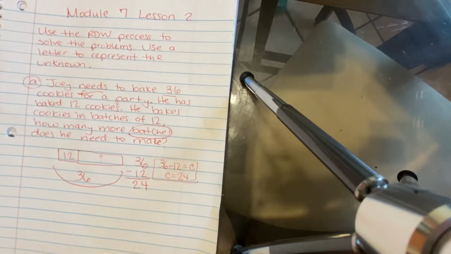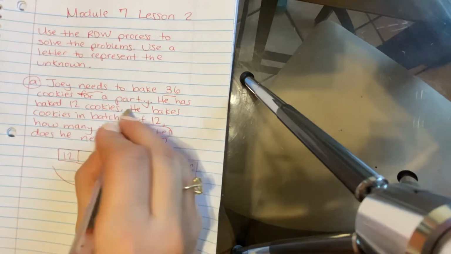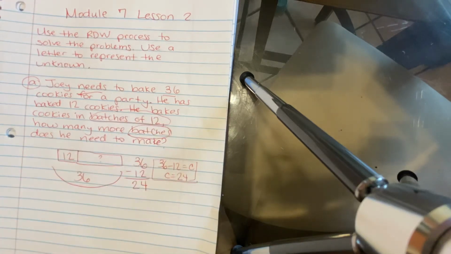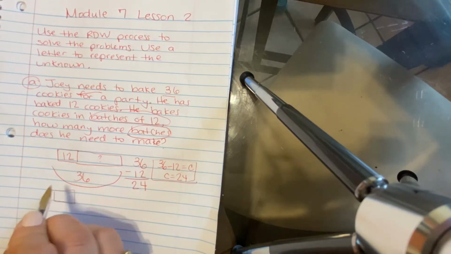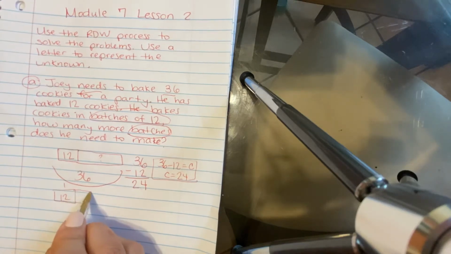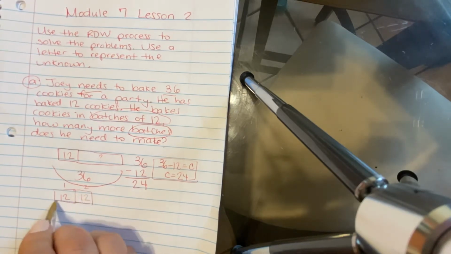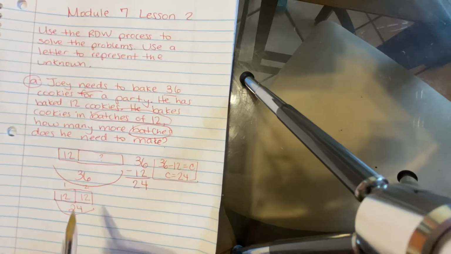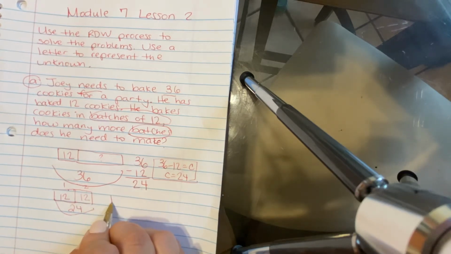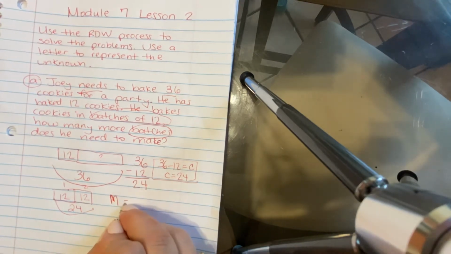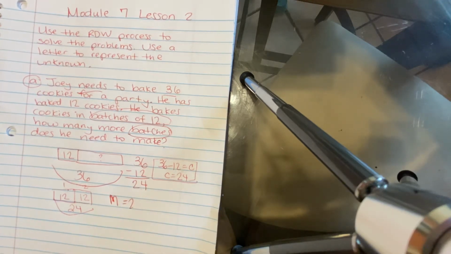But I'm not done. It didn't ask how many cookies he needs to make. It asked how many more batches does he need to make. And it said that he bakes cookies in batches of 12. That means there's 12 in every single batch. He's got 24 still he needs to do. So if I'm going by 12, batch 1 would give me 12. Batch 2 would give me the 24 that he still needs to bake. So he still needs to bake, and we're going to put B, but B kind of looks like a 6. Let's do M for make. It's an awful M. M equals 2. He still needs to make 2 more batches.